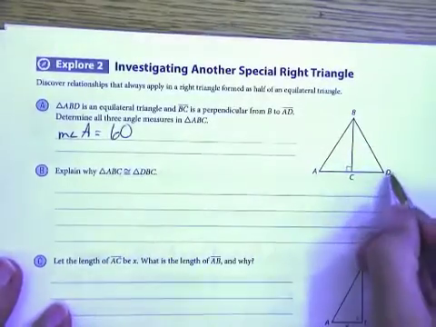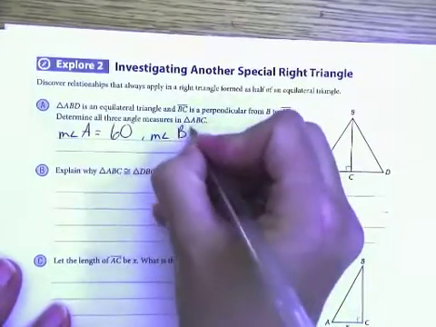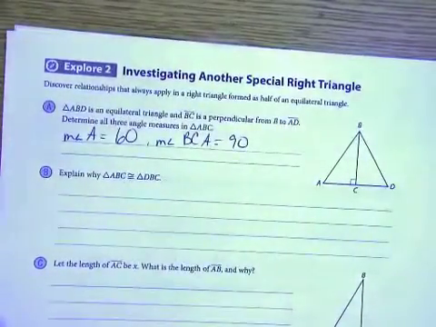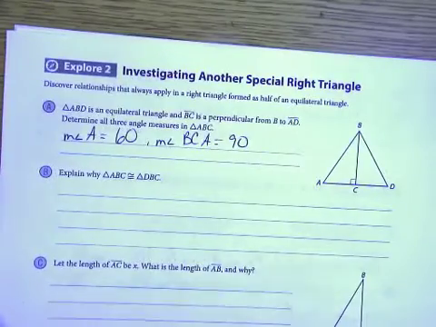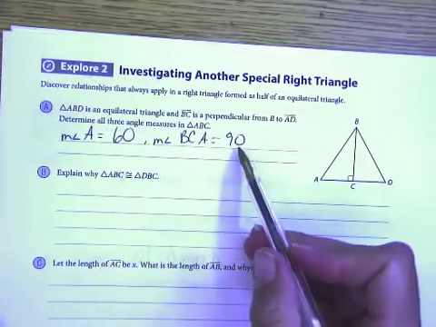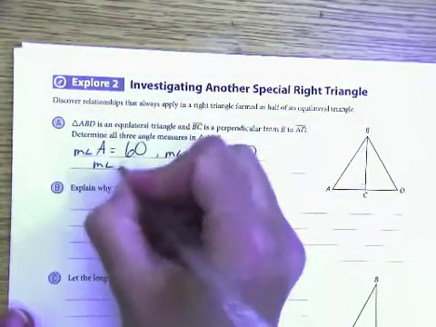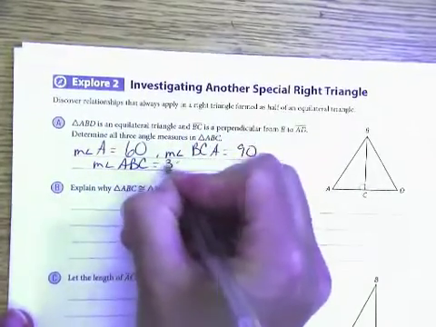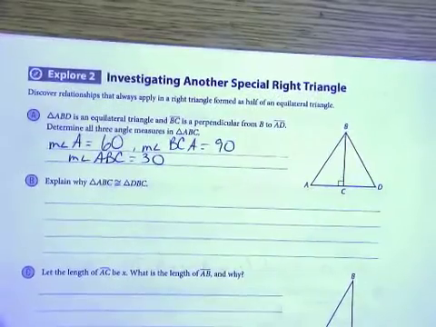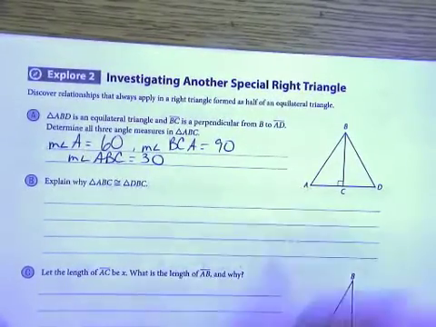If BC is perpendicular to AD, then that means that the measure of angle BCA is 90. And we know that the three angles of a triangle have to add up to 180. So when I add 60 plus 90, I get 150. Subtract that away from 180, and the measure of angle ABC is 30. Next thing they're asking us is, why is triangle ABC congruent to triangle DBC?